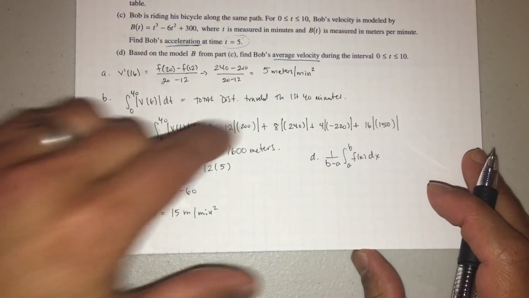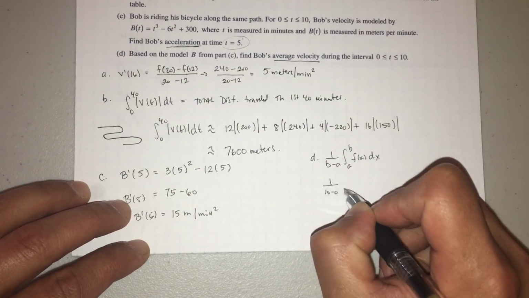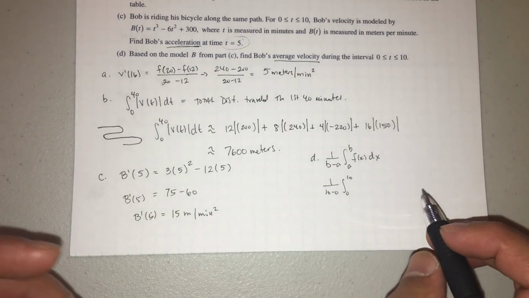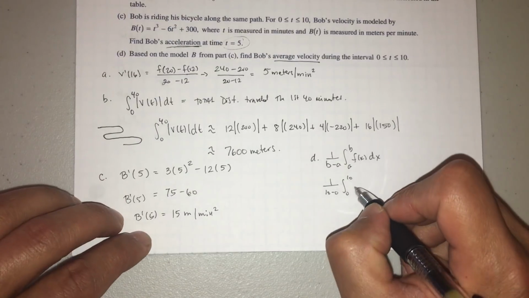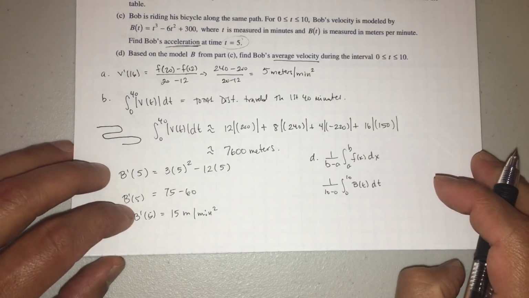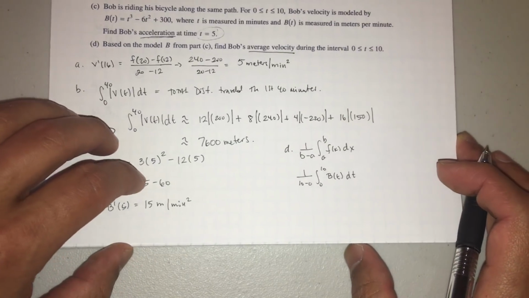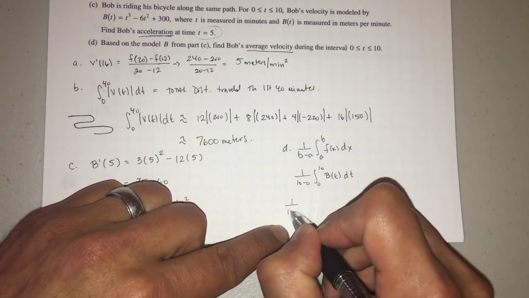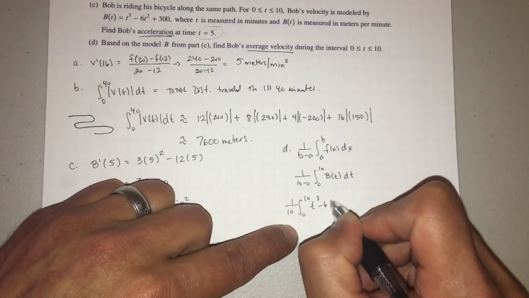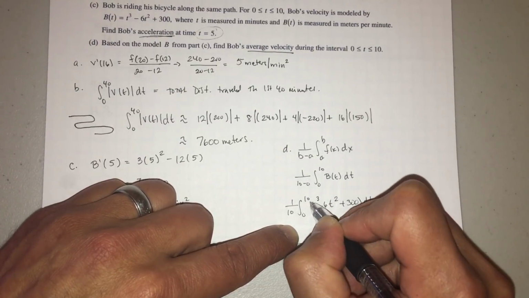Well, the average velocity from 0 to 10, they already tell me from 0 to 10, so it's going to be 1 over 10 minus 0 times the integral from 0 to 10 of what? Bob's velocity. Okay, so we're going to integrate b of t dt. Okay, and so I have to integrate that. Now remember, this is no calculator, so we're going to go 1 over 10, the integral from 0 to 10 of t cubed minus 6t squared plus 300 dt.